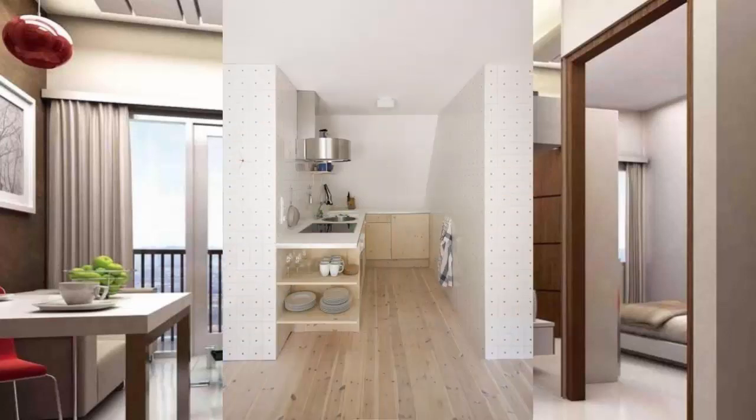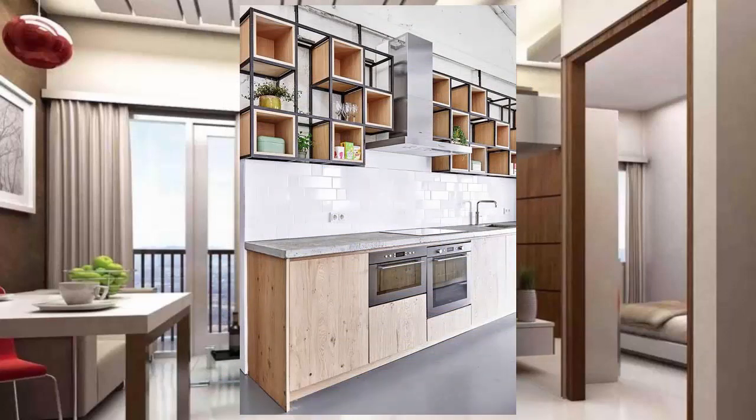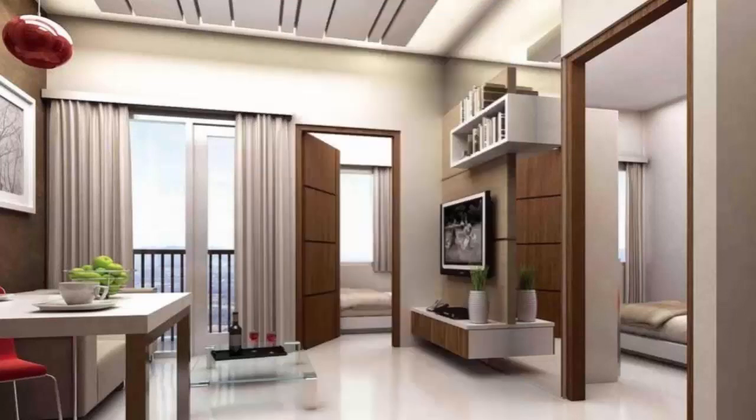Pegboard is a snap to hang. Moreover, you will not find it too difficult when you want to remove it. It comes down easily.